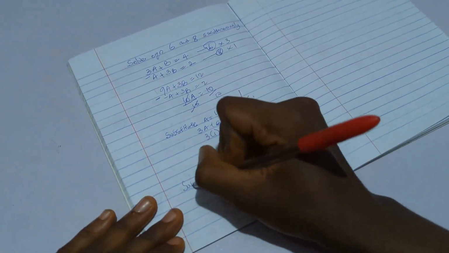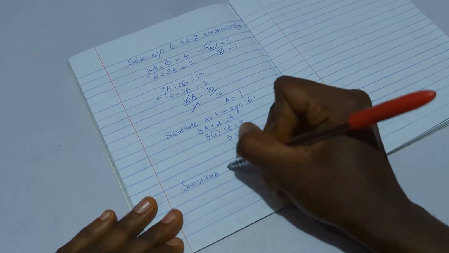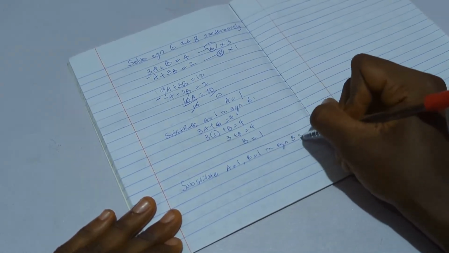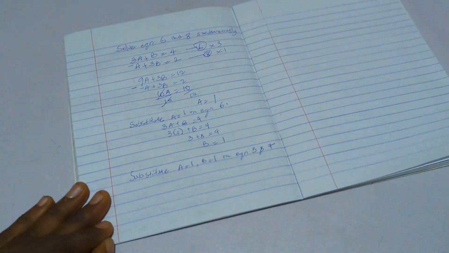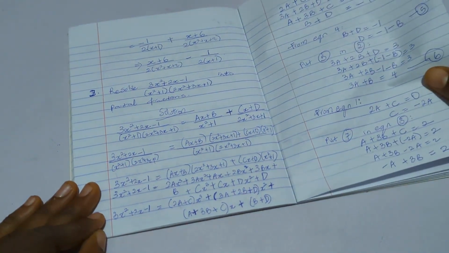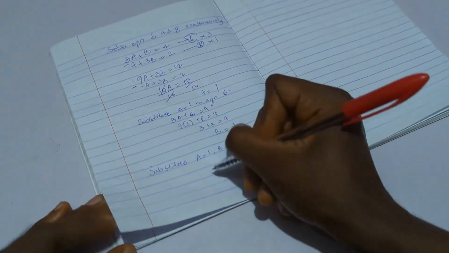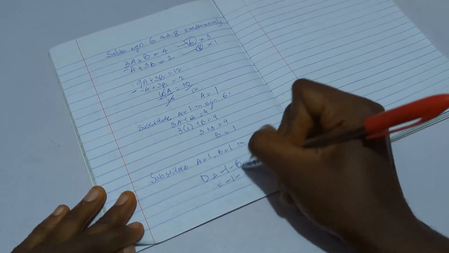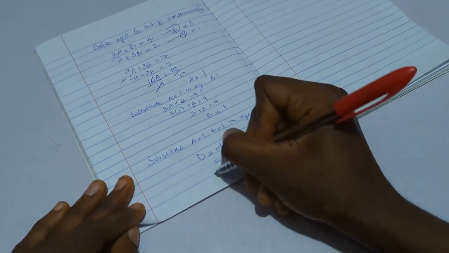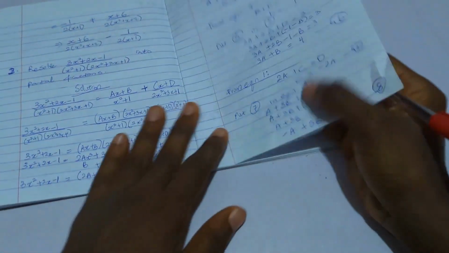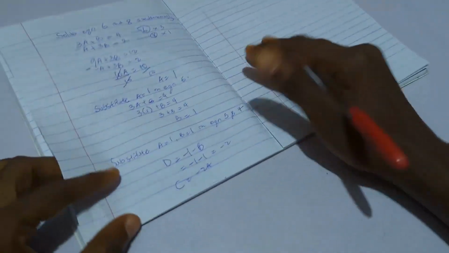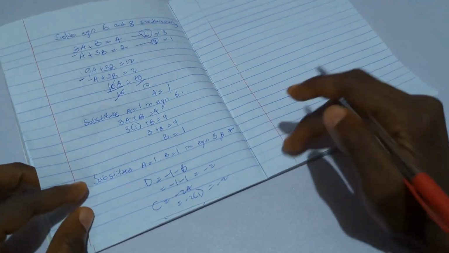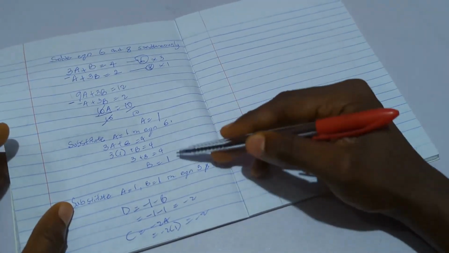So we substitute a equals 1, b equals 1 in equations 5 and 7. Equation 5 tells me that d is minus 1 minus b. So d is minus 1 minus 1, and that's minus 2. And c is minus 2a, if I remember correctly. Oh yeah, that's correct. So minus 2 open bracket 1, that's minus 2 as well. So we are done solving. We've gotten a, b, c and d.